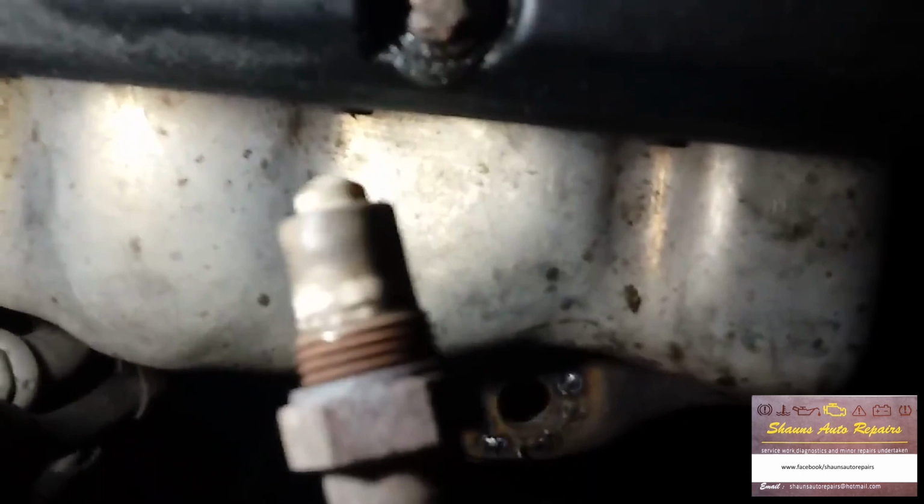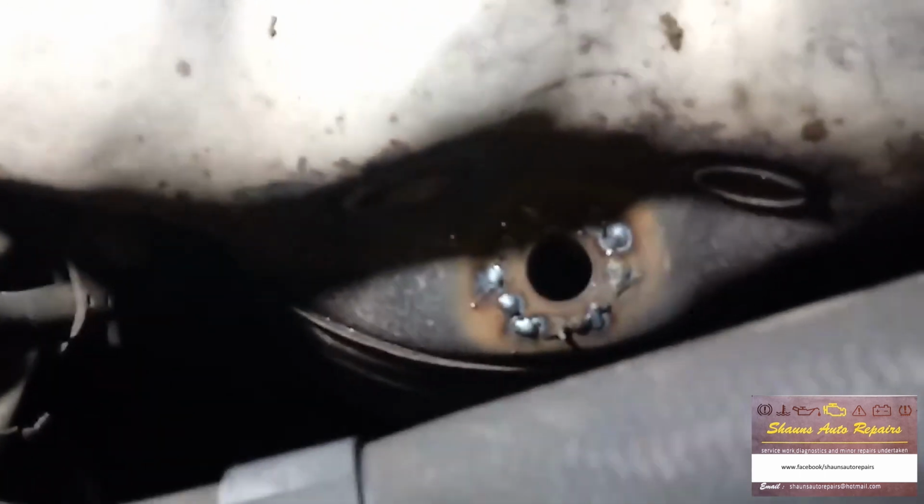Got the O2 sensor out okay, but when it did come out, it took the mounting plug with it. That ring that sits in the top of the cat came out with it, so I had to weld that back in. That held me up a little while, because I had to go and get some gas because my welder had run out of gas. So where are we? Anyway, let's put the new sensor in.